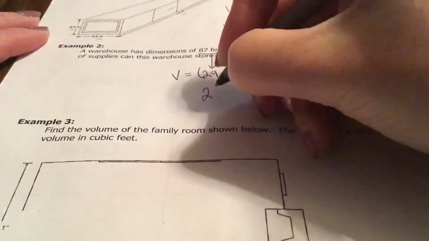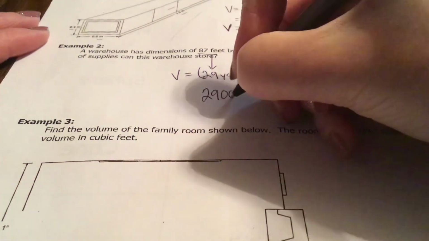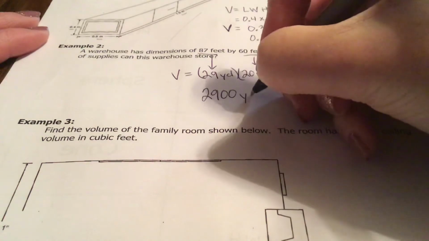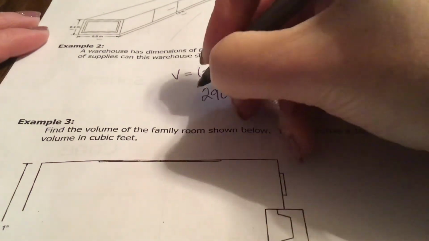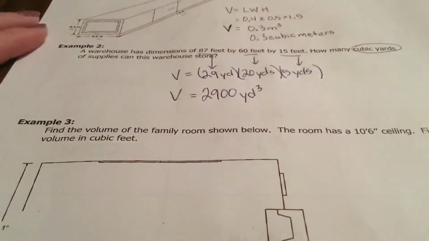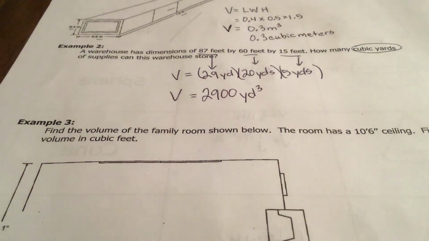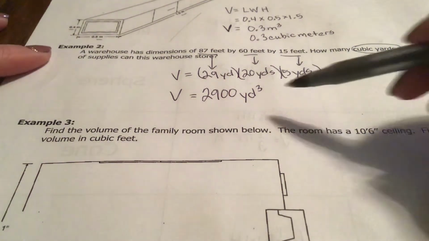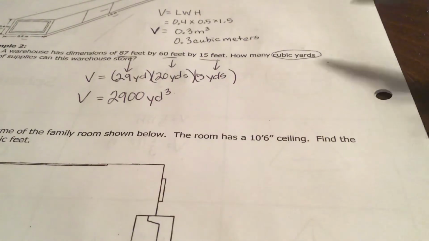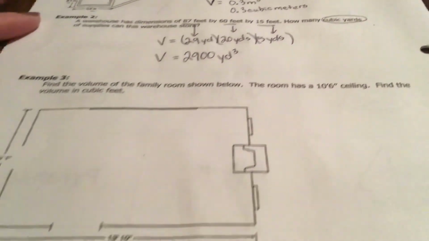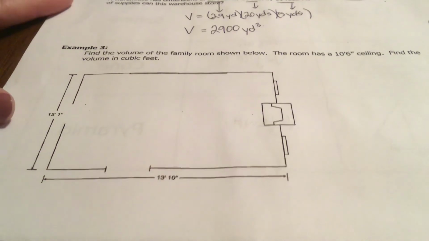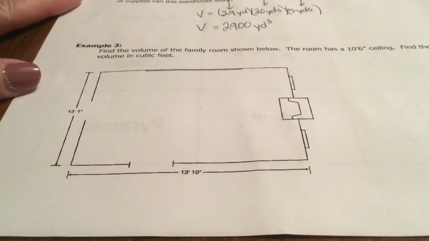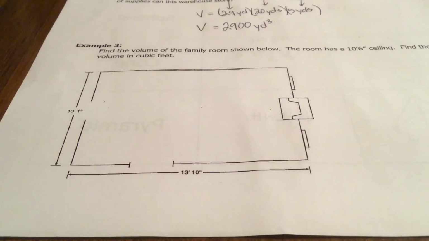So we've got 2,900 cubic yards of space in that warehouse. And remember, we can write it yards cubed, or we can spell it out cubic yards like this. All right, so our last example that we're going to do together today has a little bit of massaging that we need to do first.